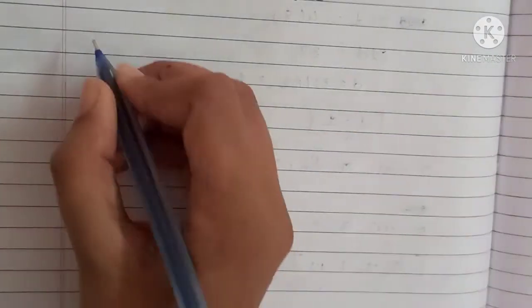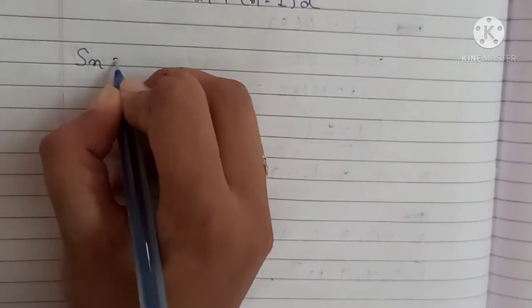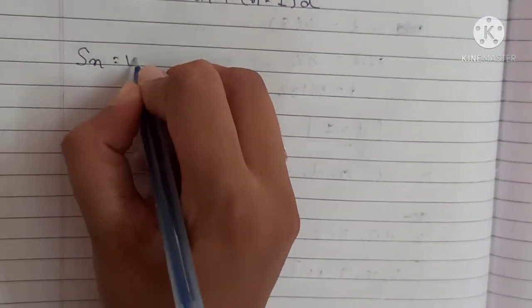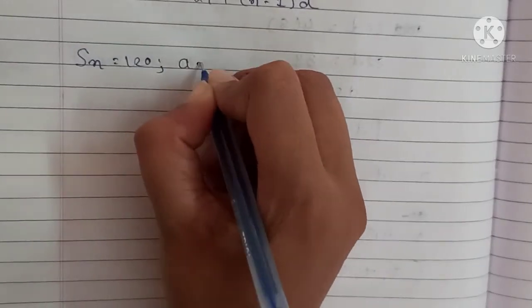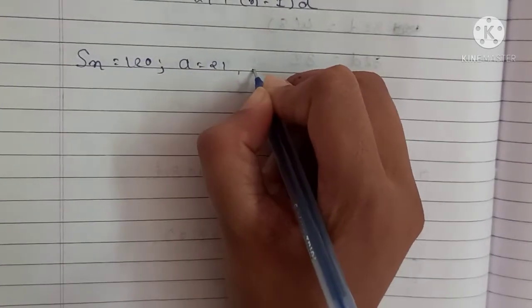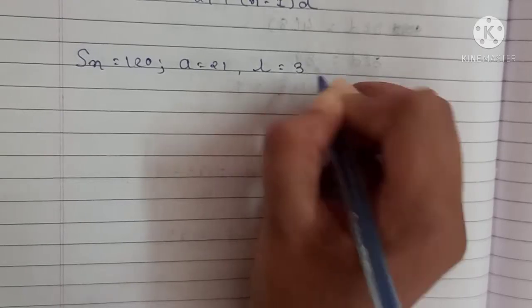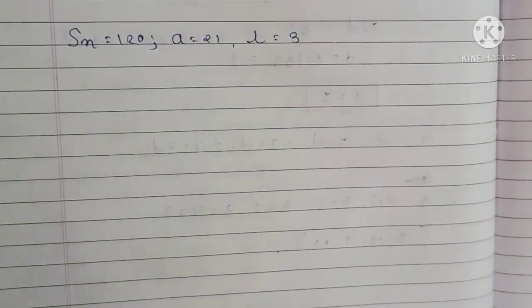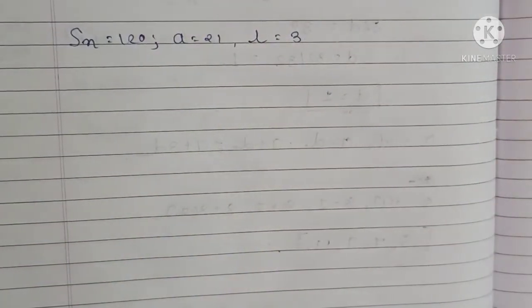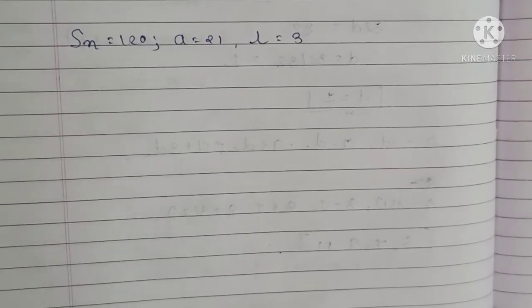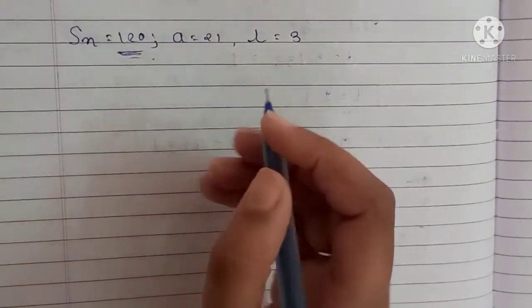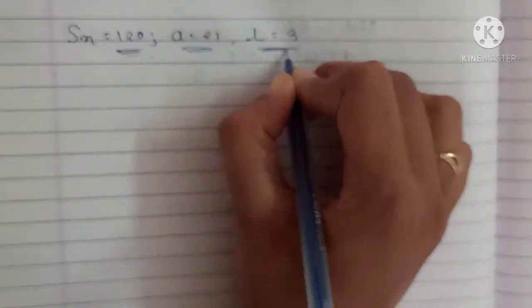So total SN is 120, given. A is equal to 21 and the last term L is given as 3. Right? So first we have to find N, the number of laborers required in each group. So we have to find N. Here SN 120 is given, A is given and L is also given.